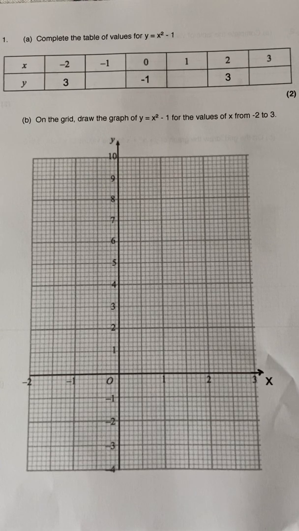Okay, so a quadratic graph is one that has something like an x squared in it, or it could have 3x squared, it could have 2x squared. As long as you've got an x squared in it, and that's the highest power, that would be a quadratic graph.